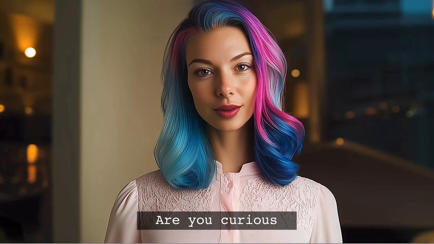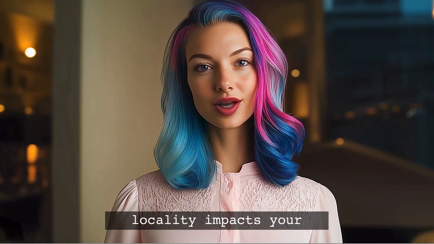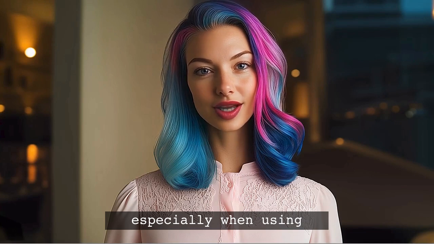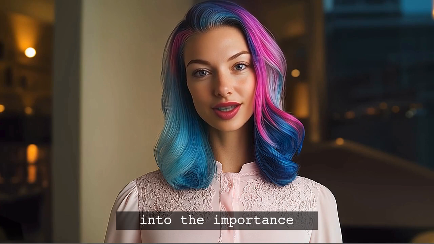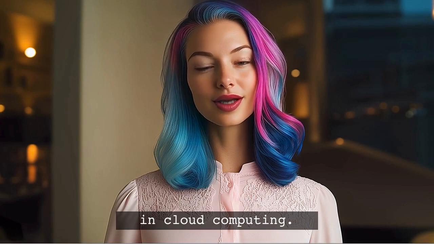Are you curious about how data locality impacts your work with AWS, especially when using S3 and EMR? If so, you're in the right place. Today, we're diving into the importance of data locality in cloud computing and how it affects your MapReduce and Spark jobs.